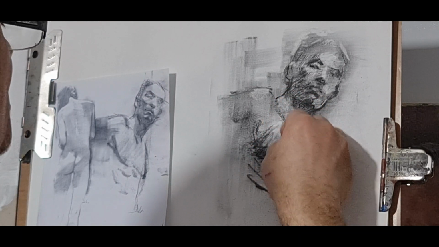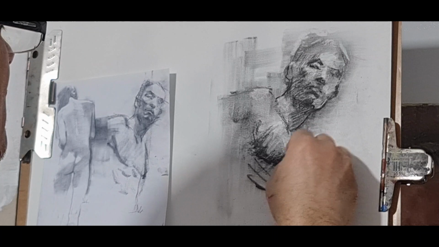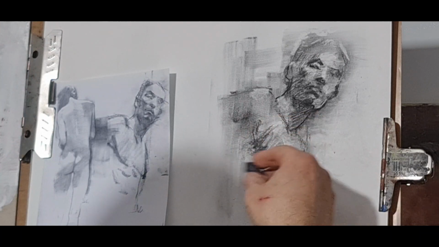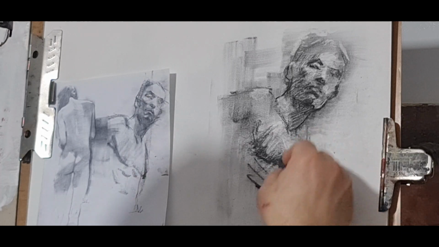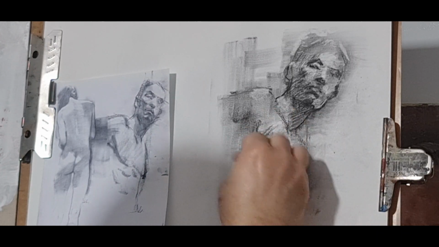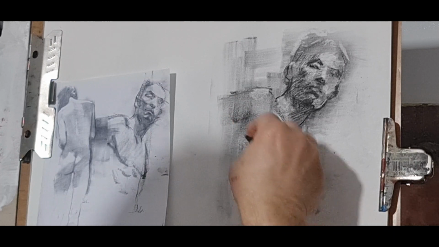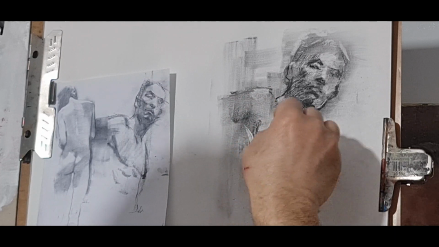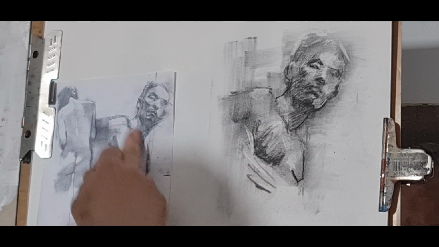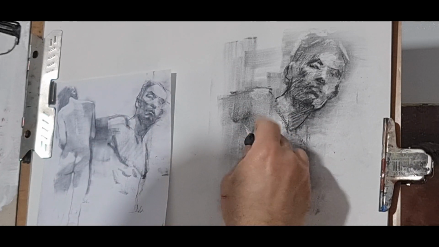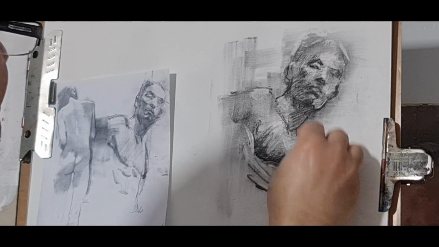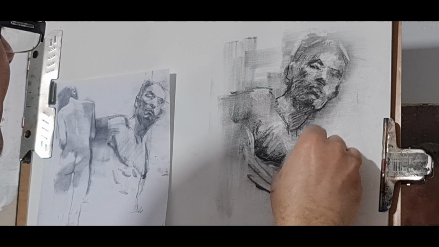Obviously, you expect the chest to be lighter because that's where the light illuminates, the way that he's standing or posing. You can see that it's been illuminated, that area, and part of the upper bicep. Quite light here.